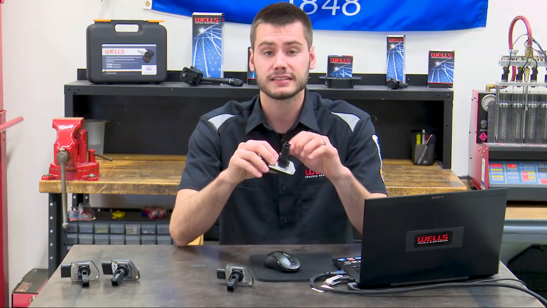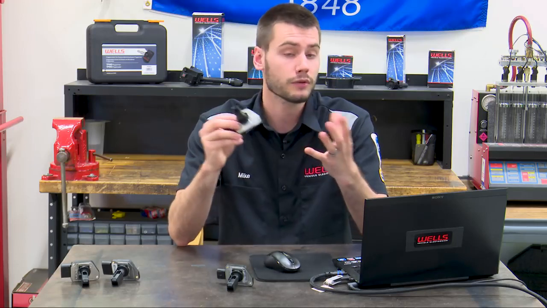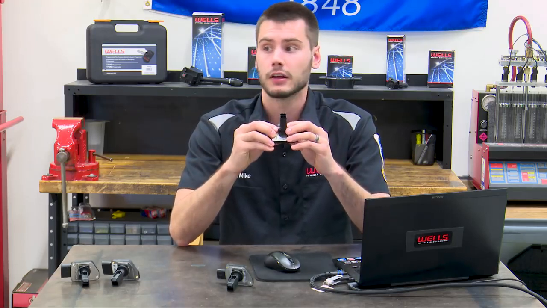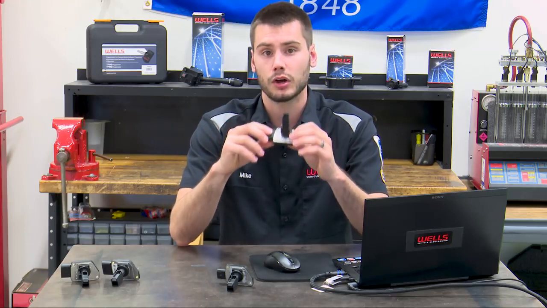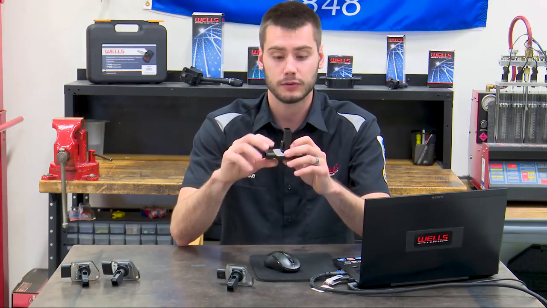But now our sensor's non-stick coating is off of there. Stuff is going to stick to this thing. It's going to fail again. I don't know if it's going to fail tomorrow. I don't know if it's going to fail a week down the road. It's hard to say. All I know is this sensor is not 100%. It's not like replacing it.